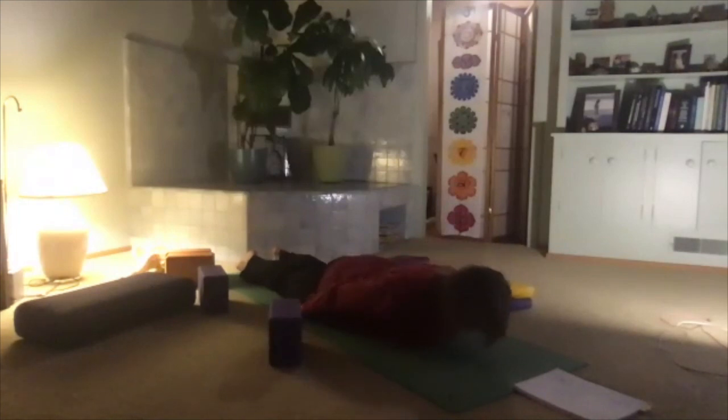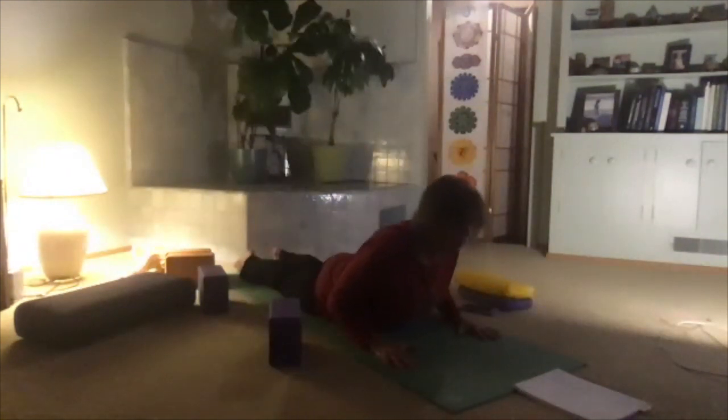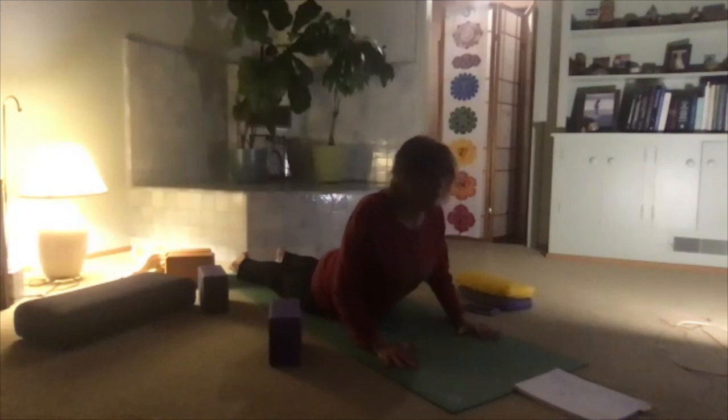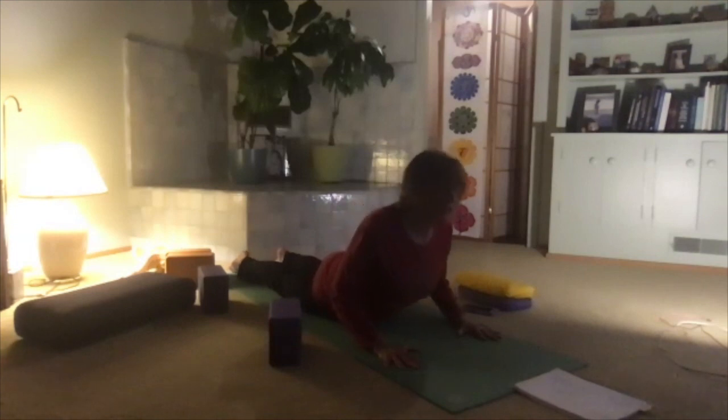Exhale, face down, neck vertebra by vertebra in natural alignment, and then hands in position. Legs lengthened back, tops of feet firm to ground. Inhale, Cobra 1. Hold for the exhale, lengthening. Exhale, Cobra 2, lift. Come up slowly, even just a little bit. So sometimes people will just come up a little bit. Exhale, face down.